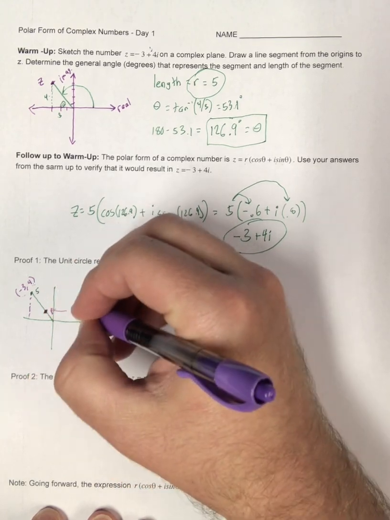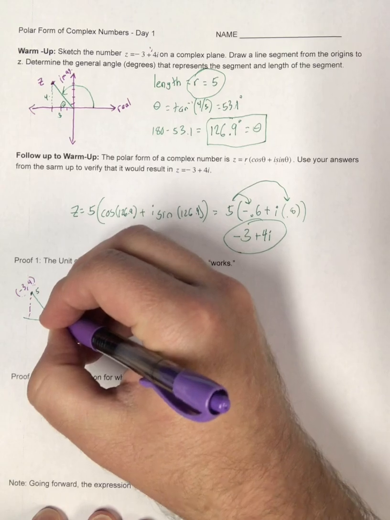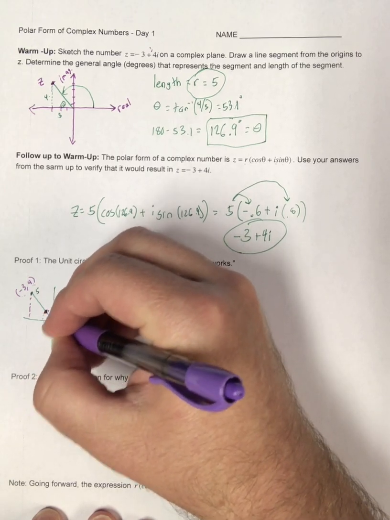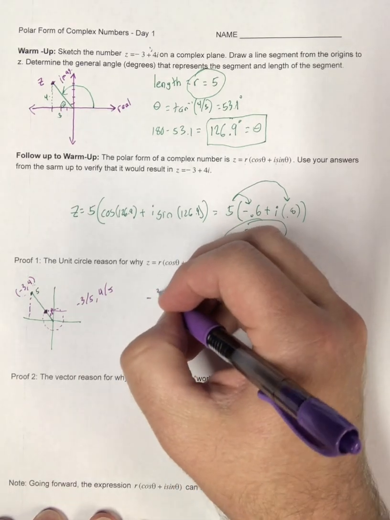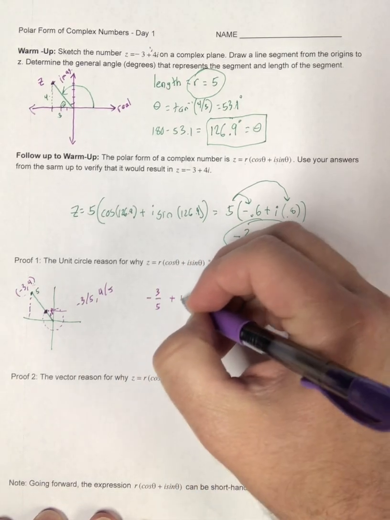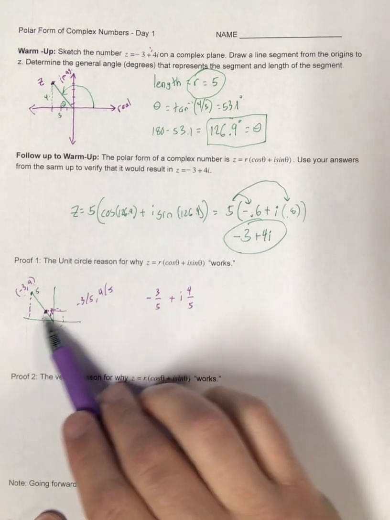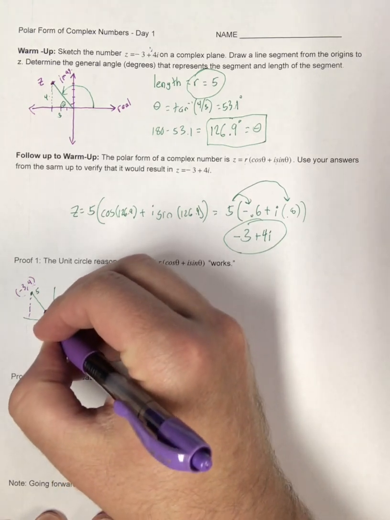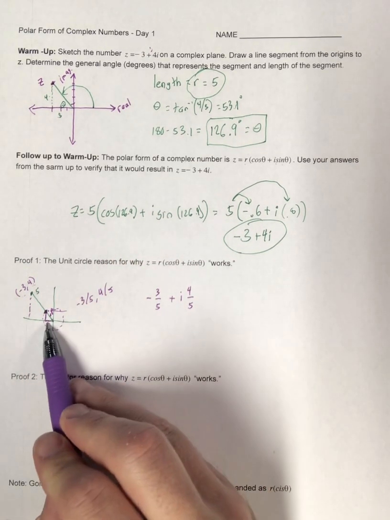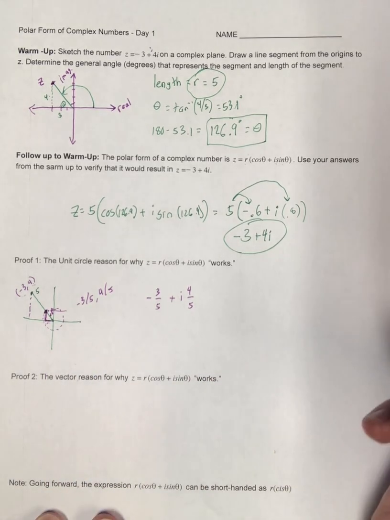So this unit circle point would be negative 3/5, comma 4/5, with a radius of 1. We could kind of think of this as negative 3/5 plus i times 4/5, thinking about the unit circle with the x value being here, the real term negative 3/5, and the imaginary term 4/5 i.